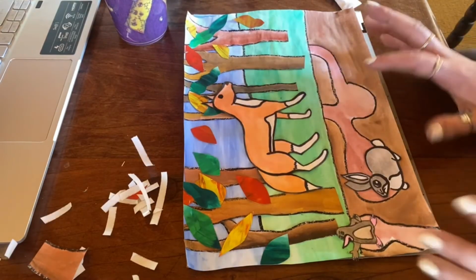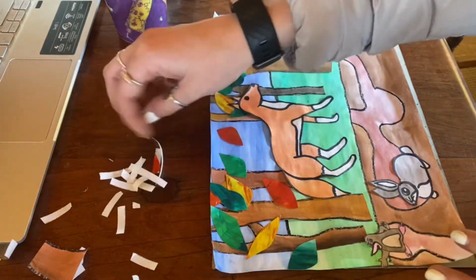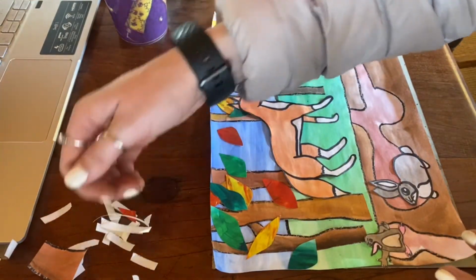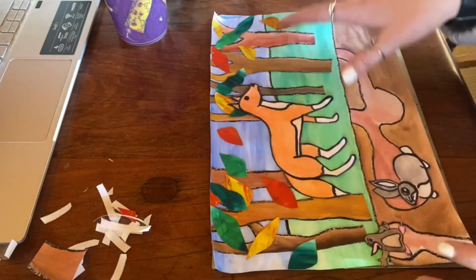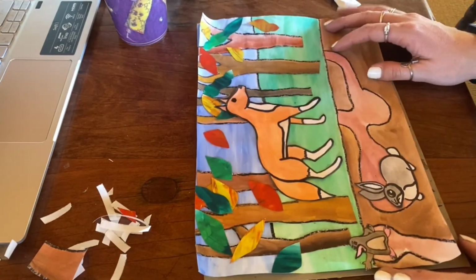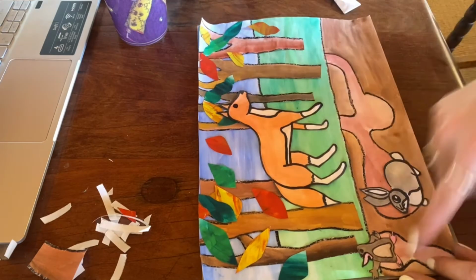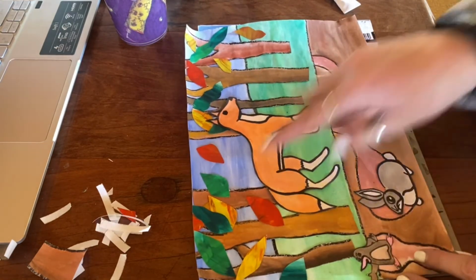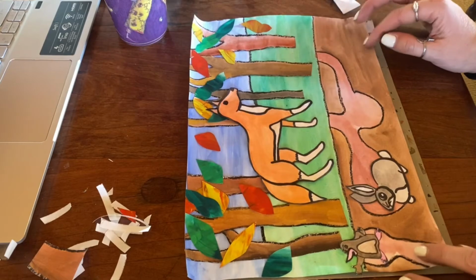Okay boys, and now this is the end result. Sorry, these are from my double-sided tape. I left my glue at school when I was teaching grade 6 this week, so I have just had to use double-sided tape for this project. But this is what we need to do: stick down our little animals, stick down our leaves, and this is what it will look like at the end.